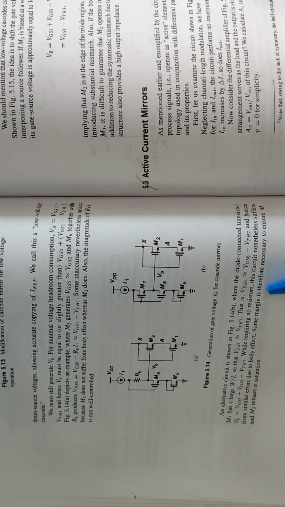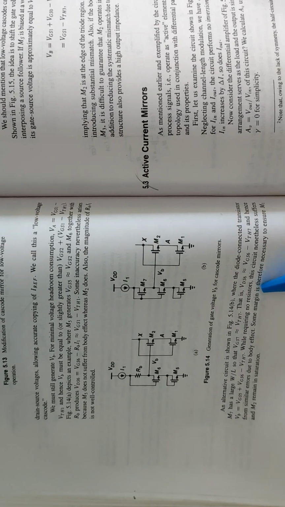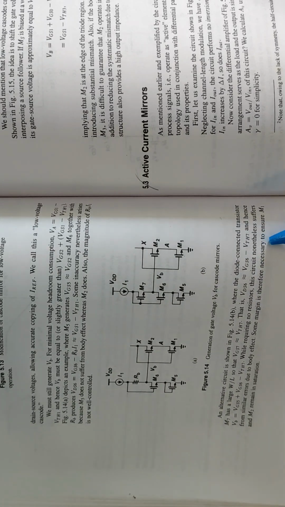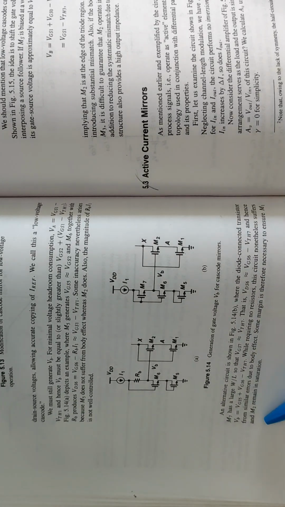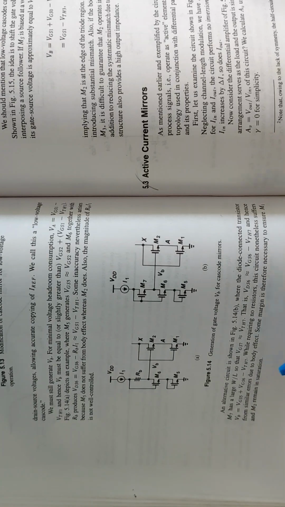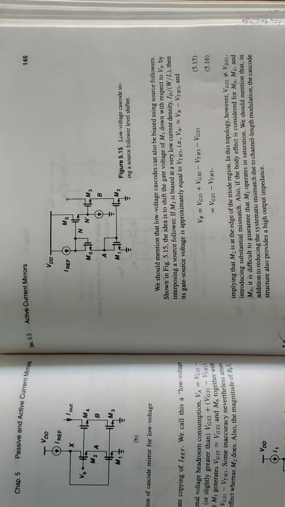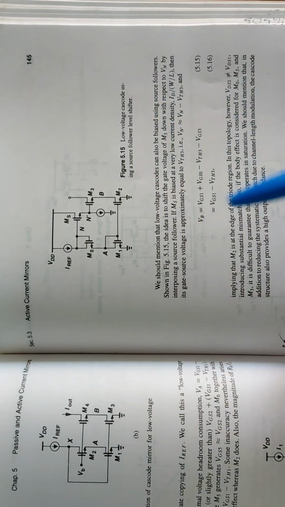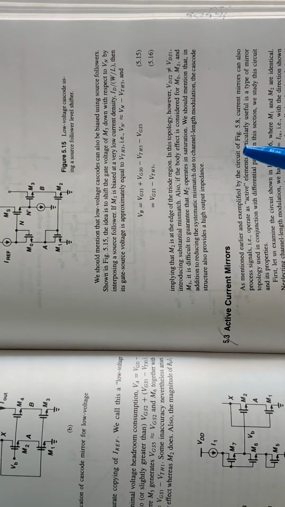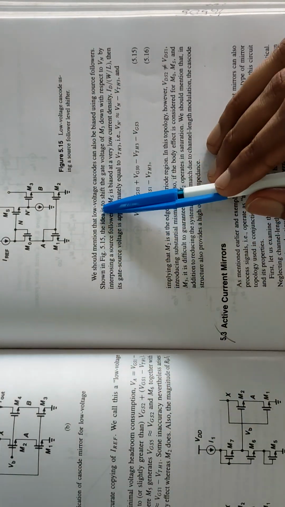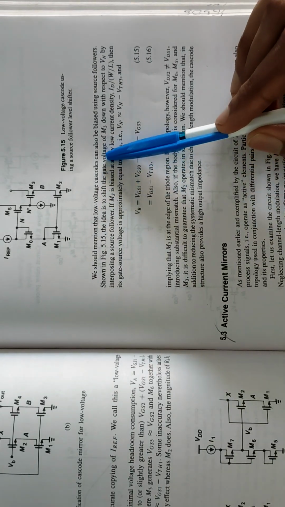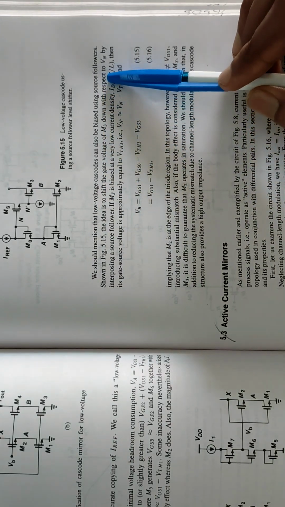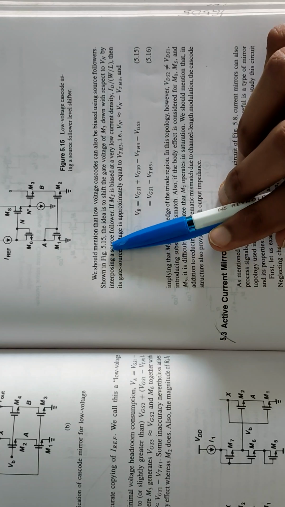Some margin is therefore necessary to ensure M1 and M2 remain in saturation. Here you can see the circuit, a low-voltage cascode using a source follower level shifter. We should mention that low-voltage cascodes can also be biased using a source follower, shown in the figure.